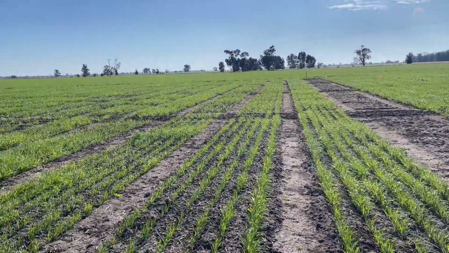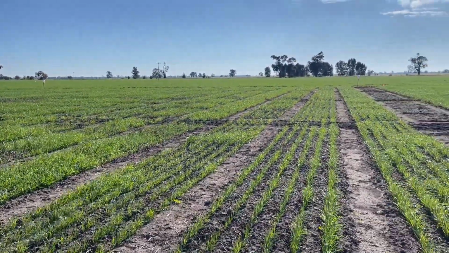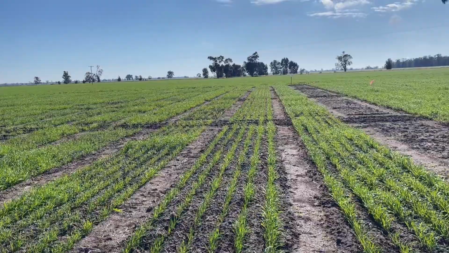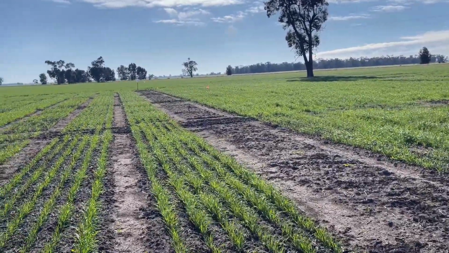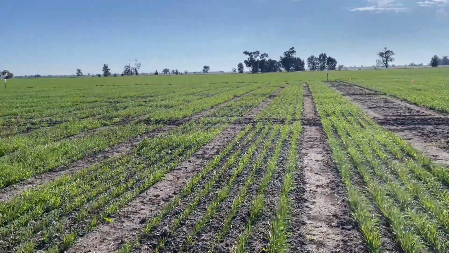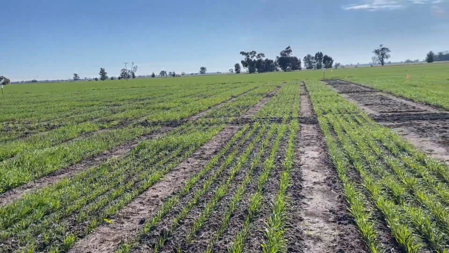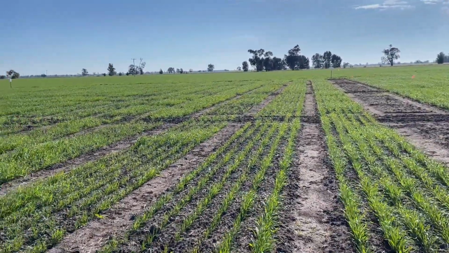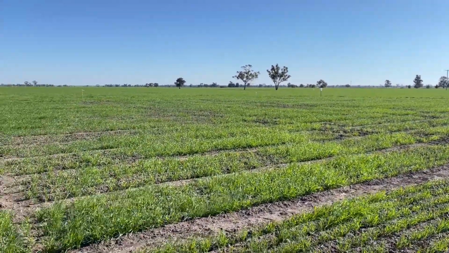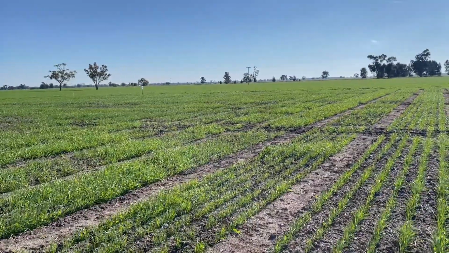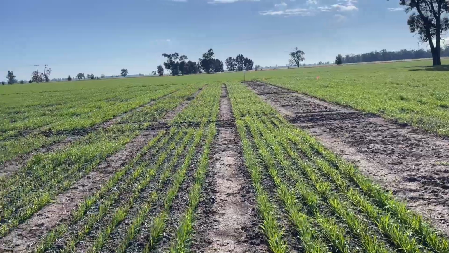Hello everyone. Today I am in central New South Wales, about 1 hour north of Dubbo. It's a Collie site. We have one field trial here about the management of wild oats, or black oats, which is commonly used by growers. There are two different types of black oats or wild oats here. One is Avena ludoviciana and one is Avena fatua.